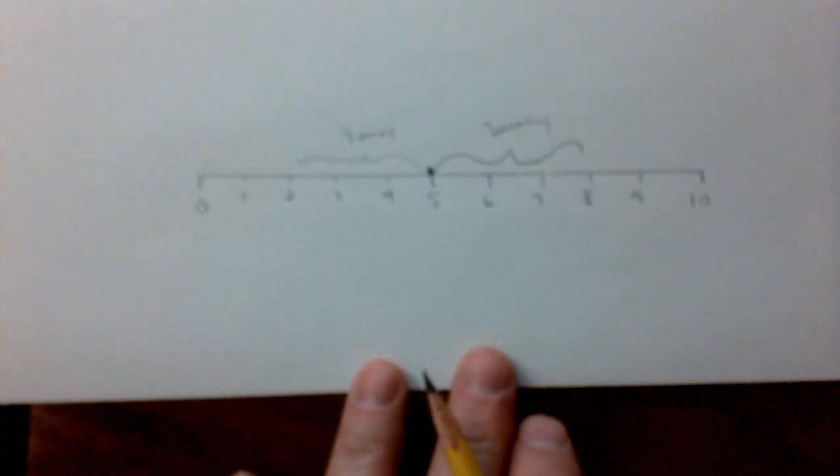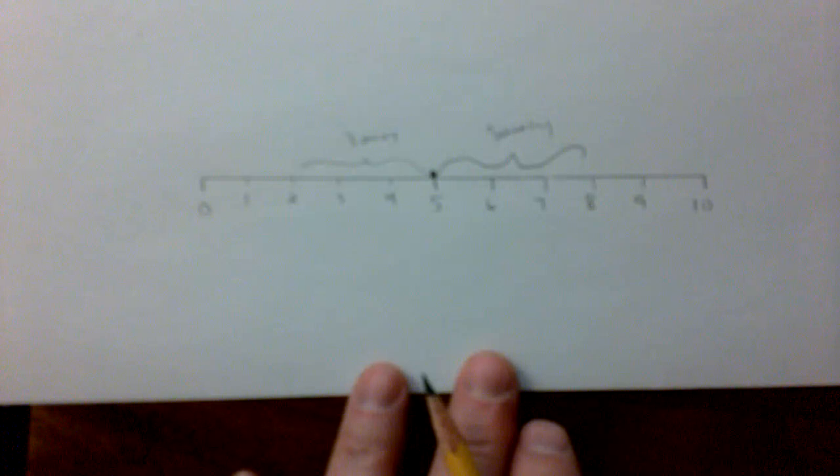Just to confirm, if we go down to that coordinate line, we can see that that in fact is exactly what happened. And so that confirms our answers.